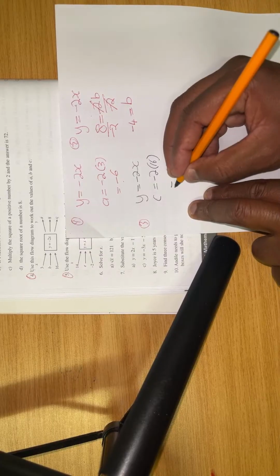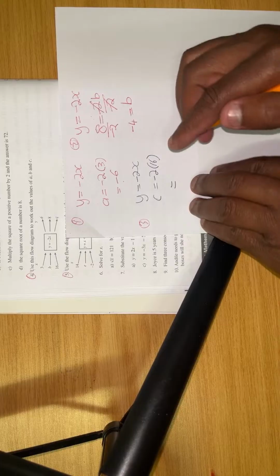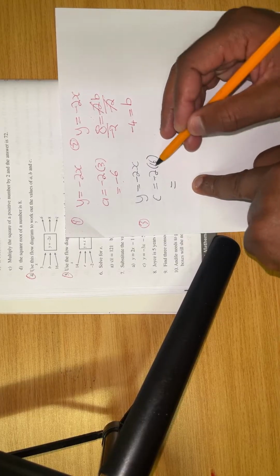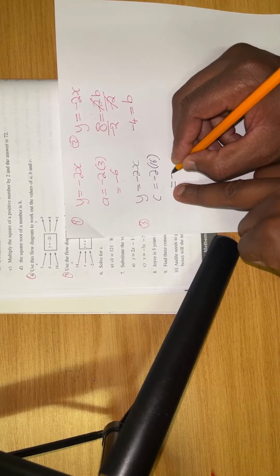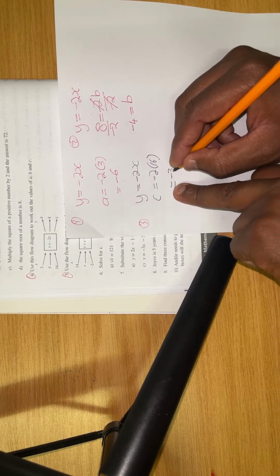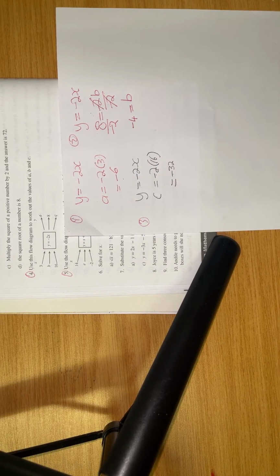And then the value of c will be -2 multiplied by 16, and then we are getting -32. Please use your calculator properly, and then you determine the value that I'm talking about.